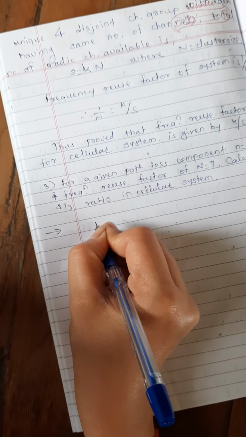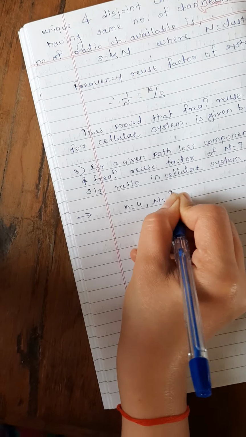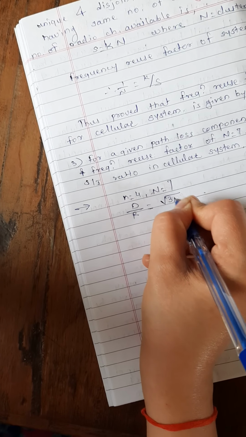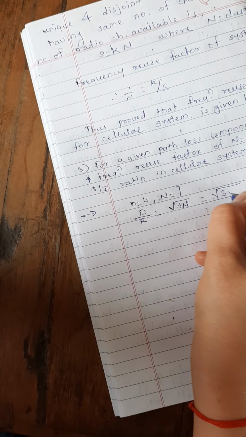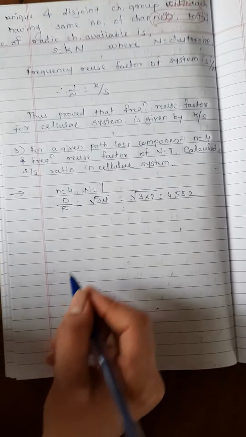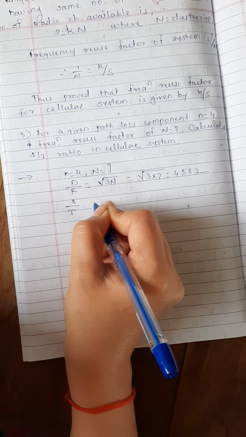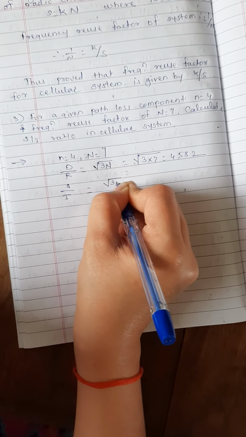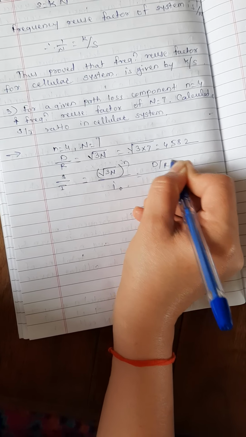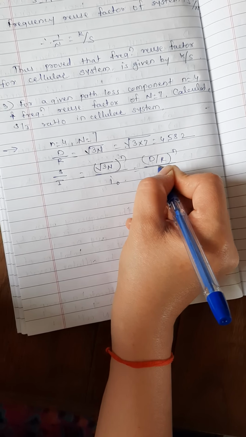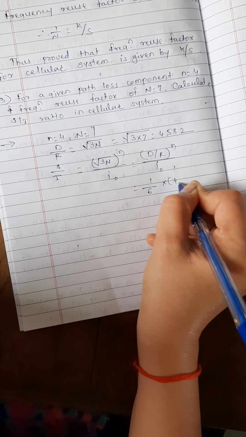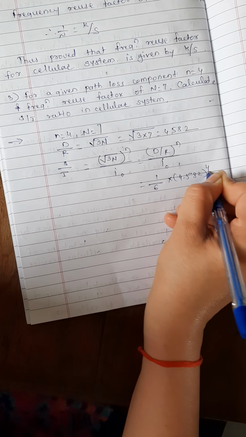So given that n is equal to 4 and capital N is 7, D by R is square root of 3N, so it is square root of 3 into 7, that is 4.582. Next, S by I is square root of 3N raised to n divided by 6, so we substitute values here, 1 by 6 into 4.582 raised to 4.